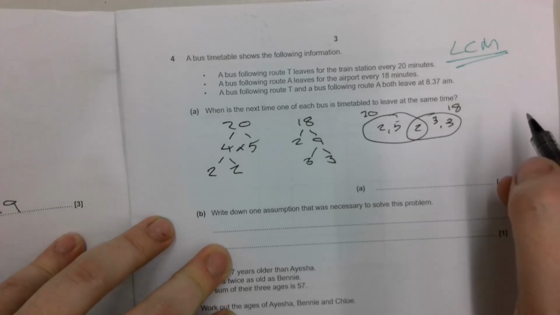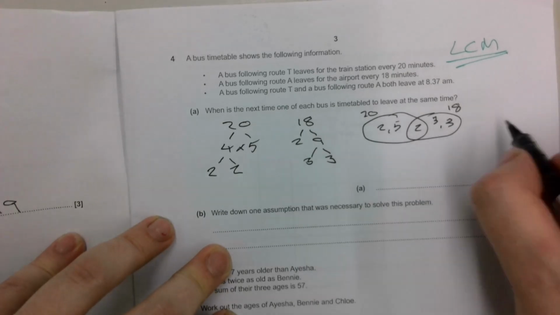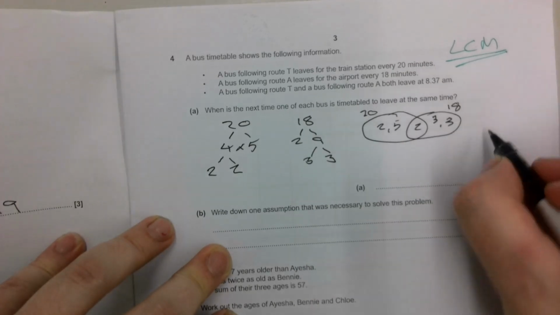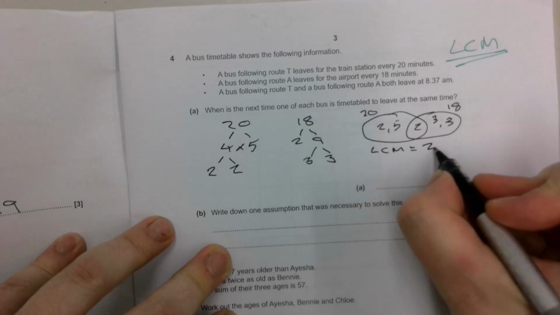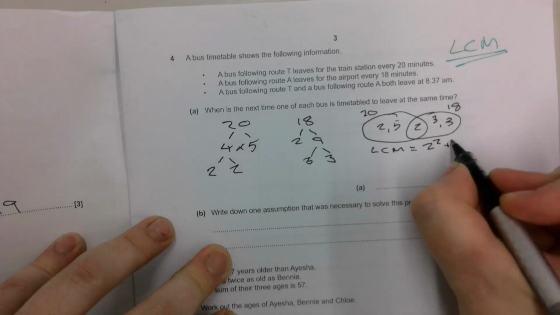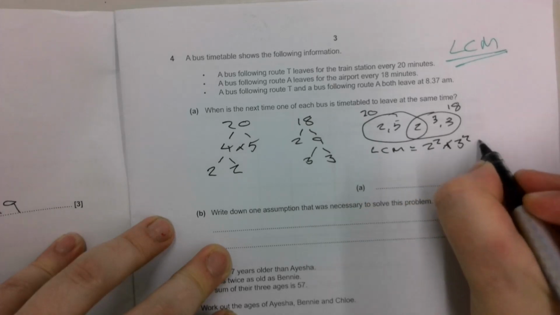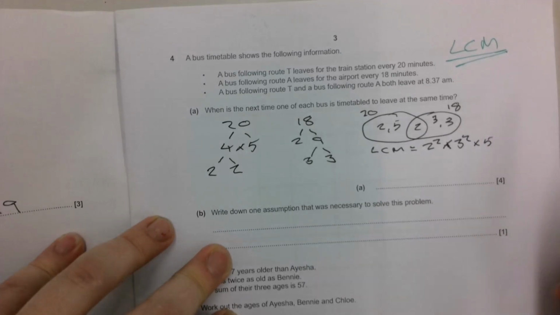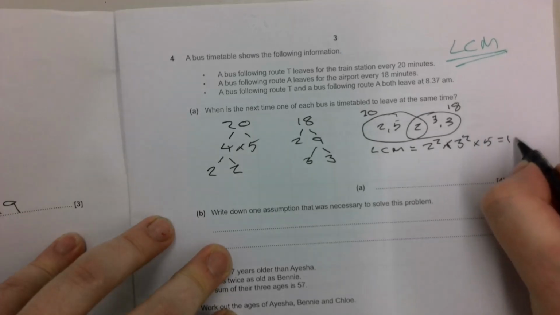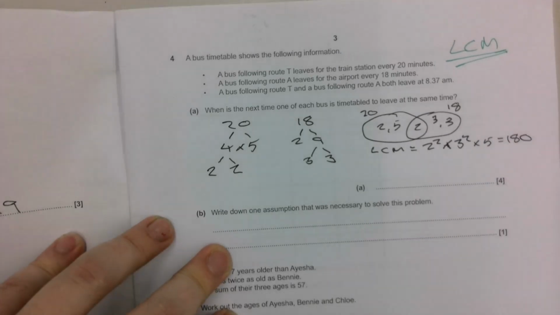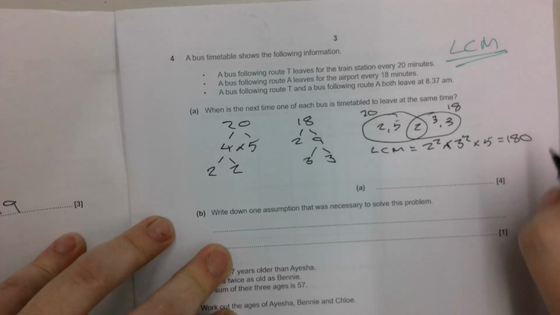If we multiply everything together, we will get our lowest common multiple. So the LCM equals 2 squared times 3 squared times 5, which is going to be 180. Again, you can check that on a calculator. That's minutes.